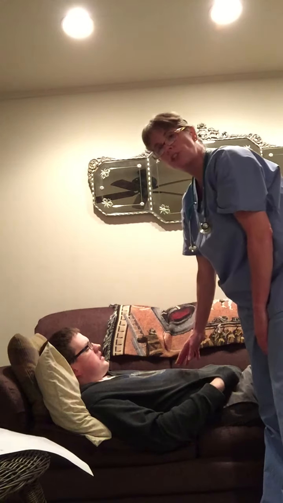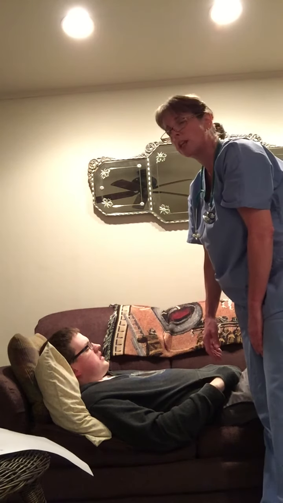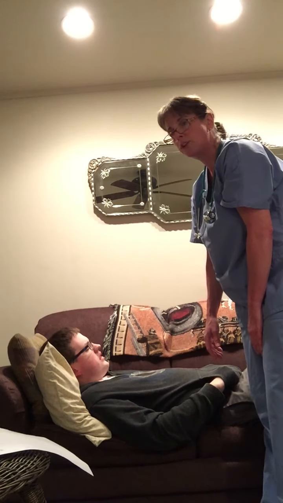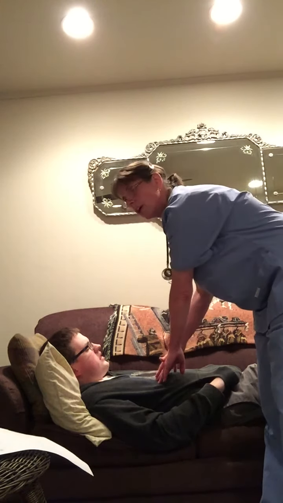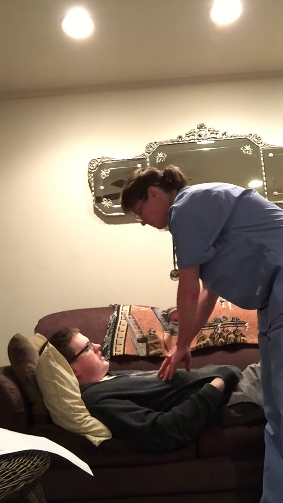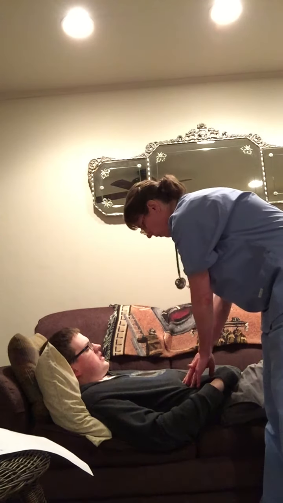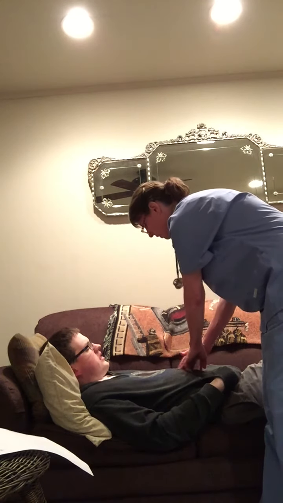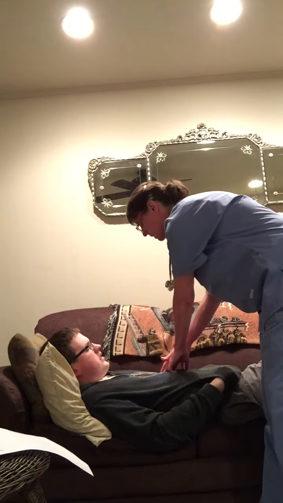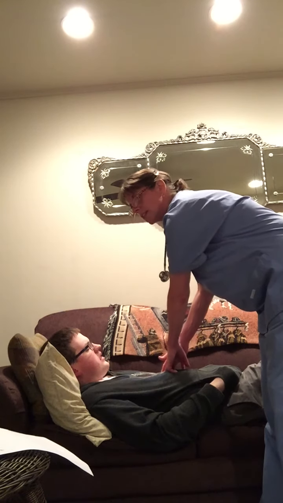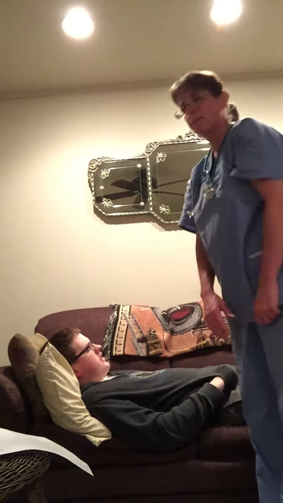After light palpation, you would do a deeper palpation. Again, using your fingertips, pressing down firmly, deep and even. Again, all 4 quadrants, feeling for any masses, any muscle resistance, any tenderness.